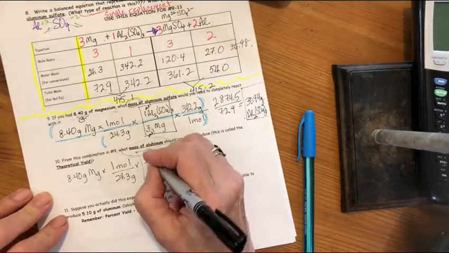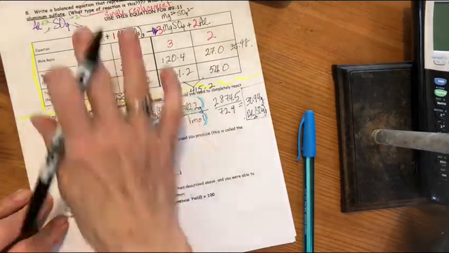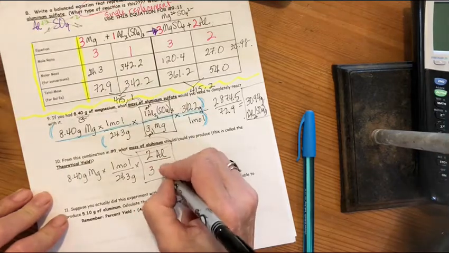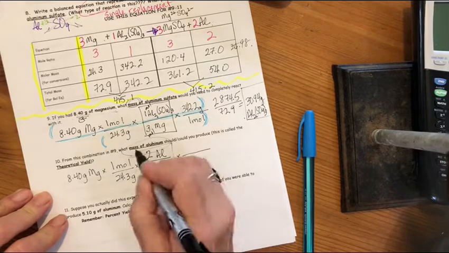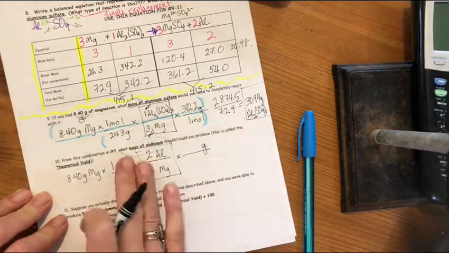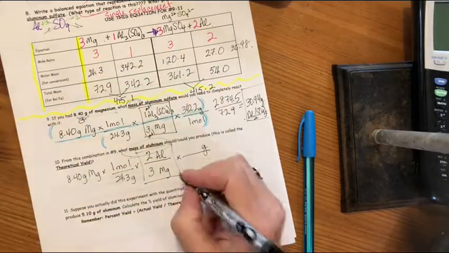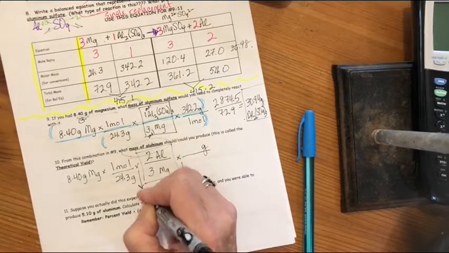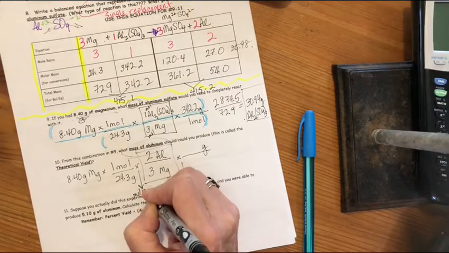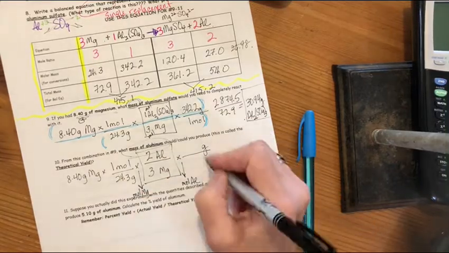There's 2 that come out. The given substance is magnesium. There's 3 moles that you need. And then again, it's asking for mass, so we have to change our aluminum moles. If we stopped here, we get moles of aluminum. If we stopped here, we get moles of magnesium. And we need to get to grams.